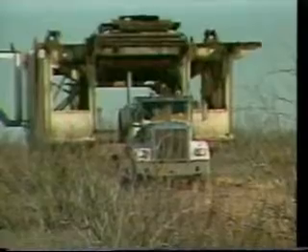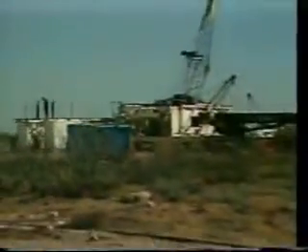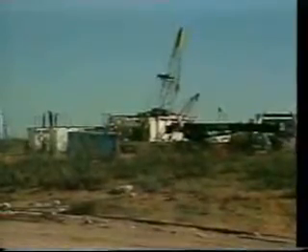The rig is brought to the location. Out here, there's no problem bringing it in on trucks, and the substructure is erected next. The components of the mast are fitted together, and the entire assembly is hoisted upright using the drawworks.